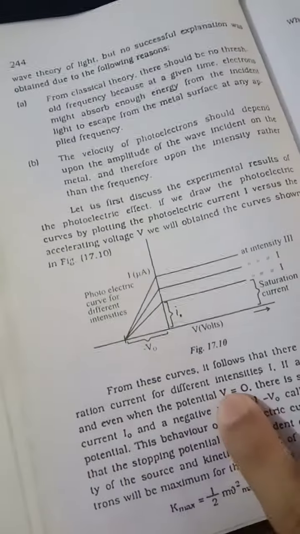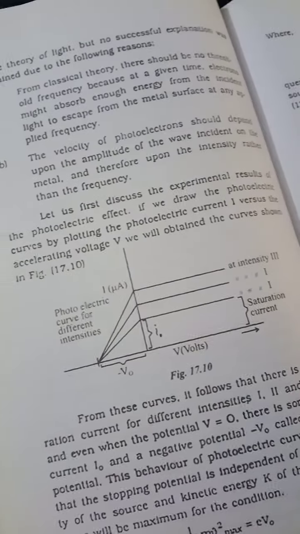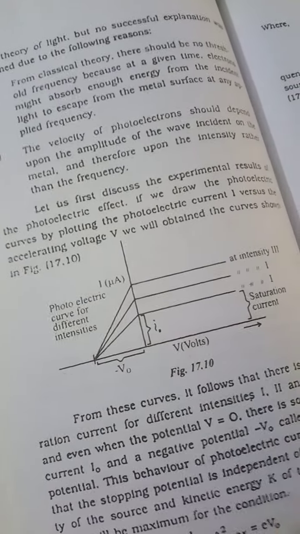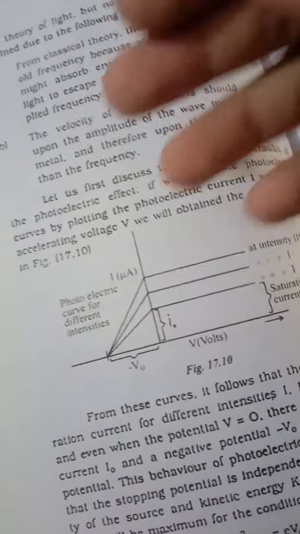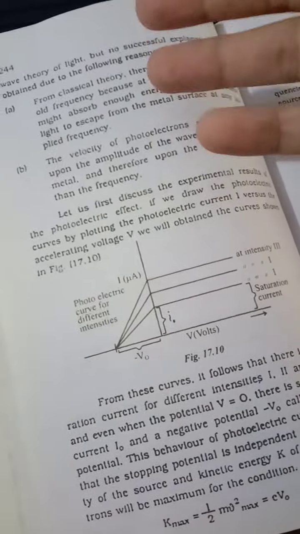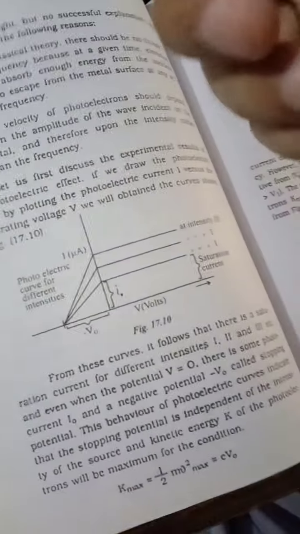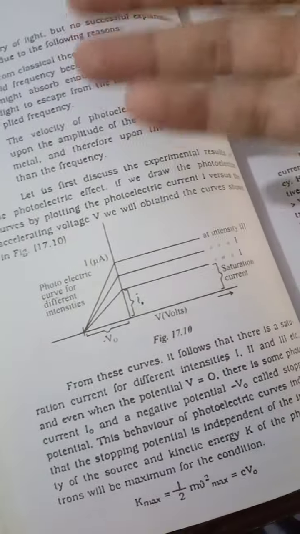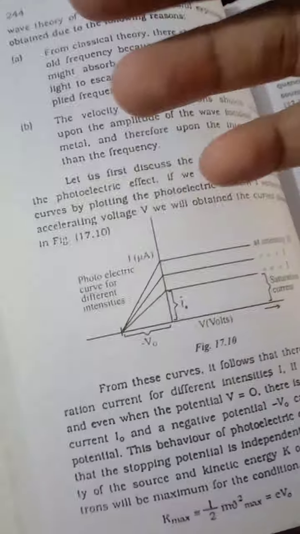From these curves, it follows there is a saturation current for different intensities I1, I2, I3, etc. And even when the potential V is equal to 0, there is some photocurrent I0, and a negative potential, minus V0, called the stopping potential.